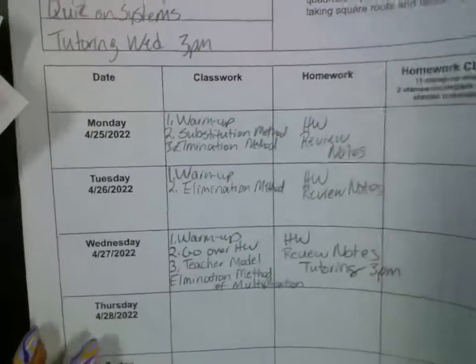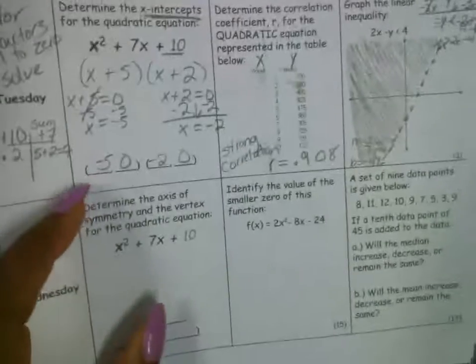All right, let's look at the warm-up. Just write this down on a separate sheet so you don't have to do it again, okay? Label it Wednesday warm-up.